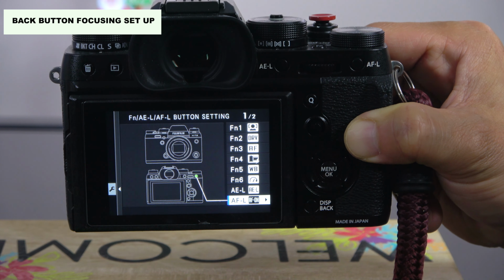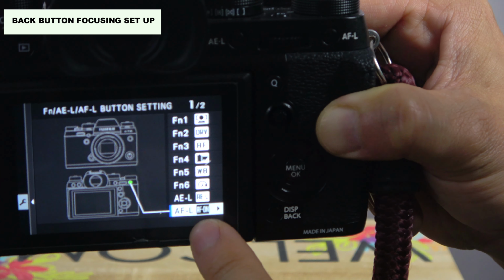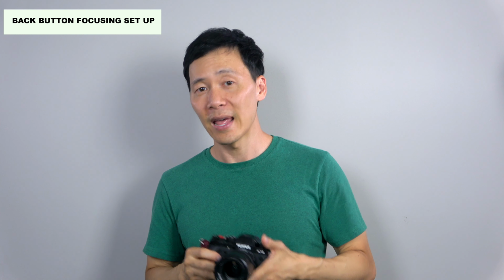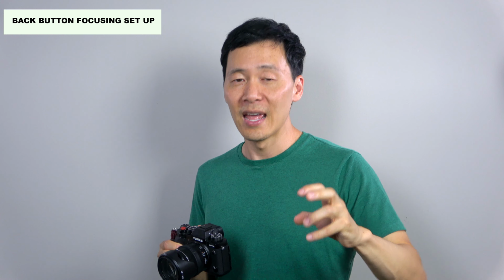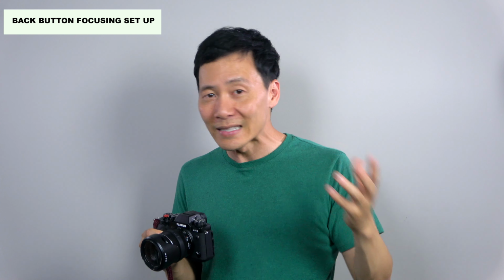What you did here is AFL does now what? It is now just autofocus on. Remember in the beginning of the video what I said? AF on means it just focuses on something. It turns it on. And if you hold it, then it becomes the lock. So it kind of does both now.